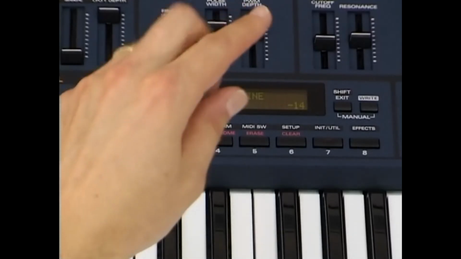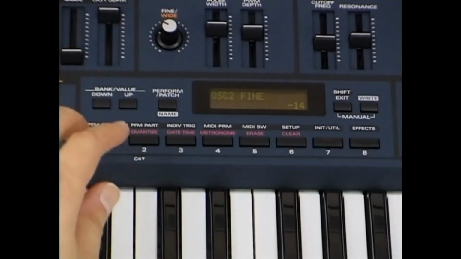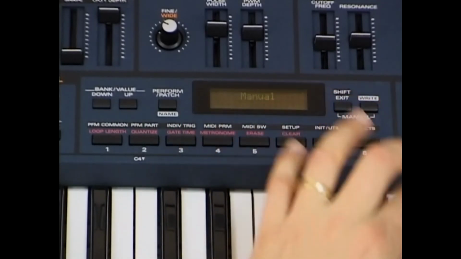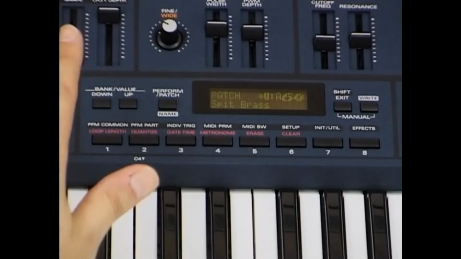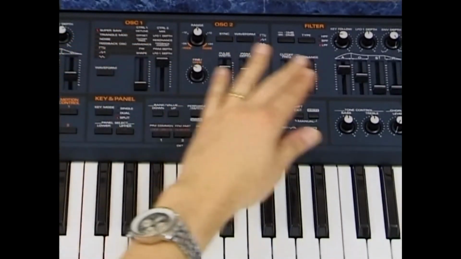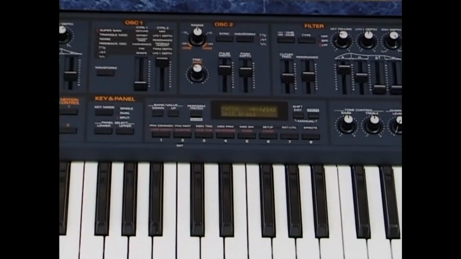And finally, if you want to start a patch from scratch, you can hold down Exit and Write together, and all internal values of all of the parameters will be set to the existing settings of the physical front panel.